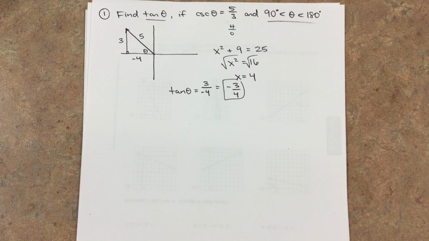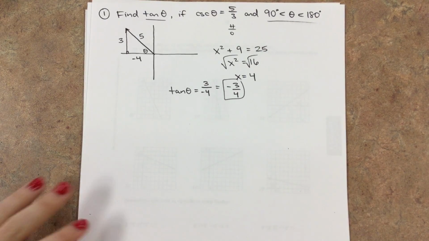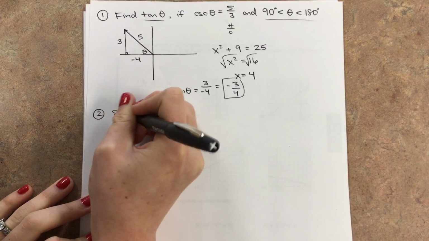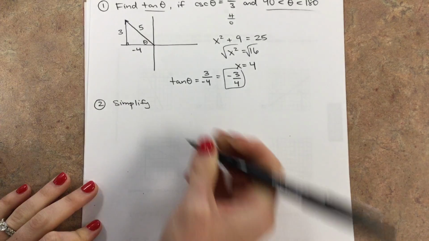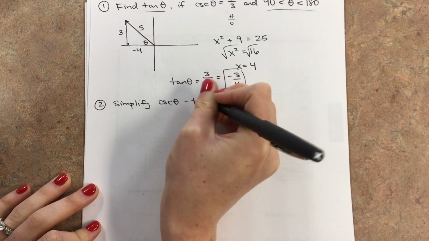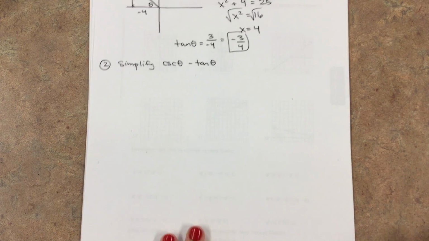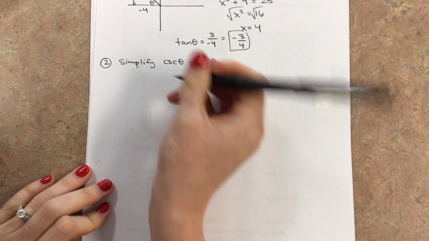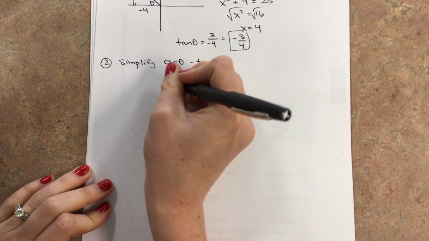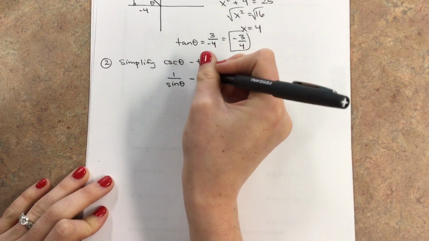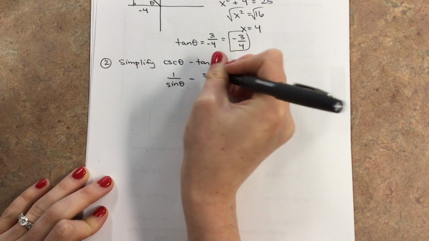All right, so this is one that you'll have from 13.1. Here's another type of problem that you'll have from 13.1. You'll be asked to simplify a certain expression. Okay, so here's an example. When you're simplifying expressions like this, the first thing you want to do is, if it's not already sine or cosine, write it as sine or cosine. Okay, so cosecant is 1 over sine. That's one of your identities. Minus, and then tangent is sine over cosine.